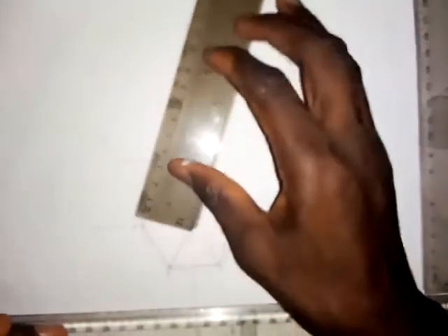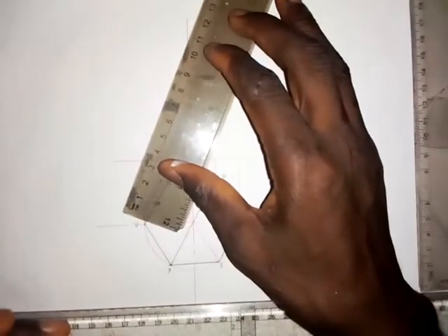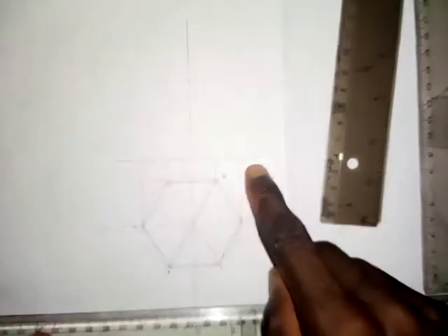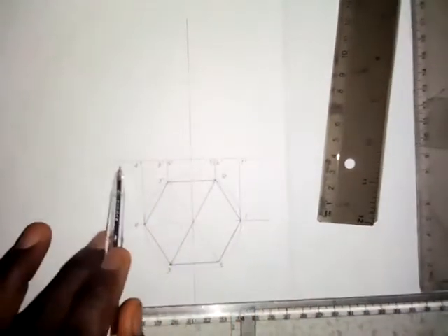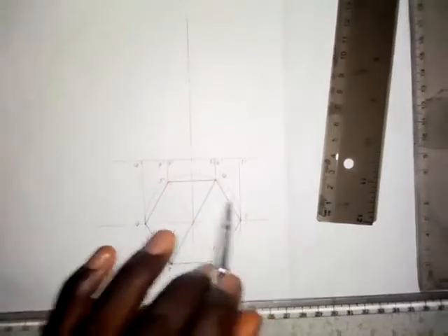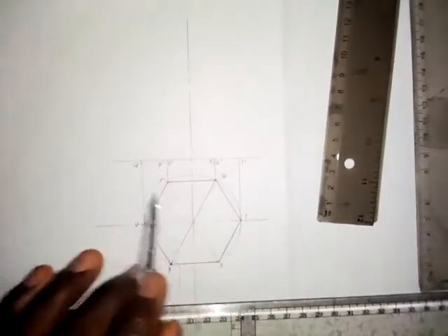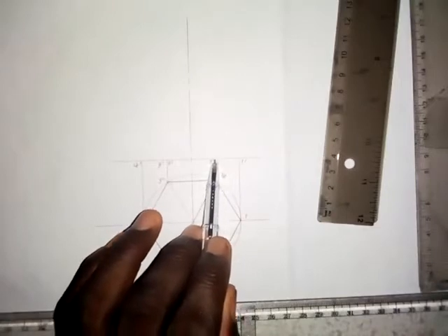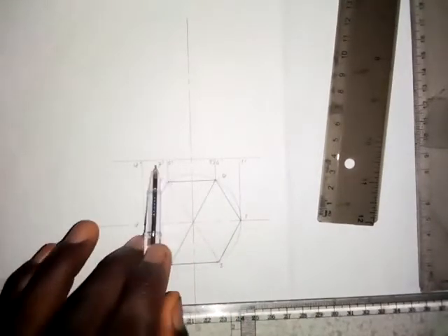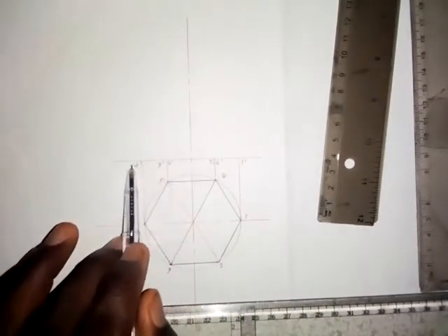So the next thing we are going to do is connect. But before I connect this point, I want to number this. All right, so I've numbered the points on the horizontal line. This is 1 prime, to differentiate it from what we have in the plan on the hexagon. So this is 1 prime, 2 prime, 6 prime. That is this point. This point is for 3 prime, 5 prime, and this point is for 4 prime.